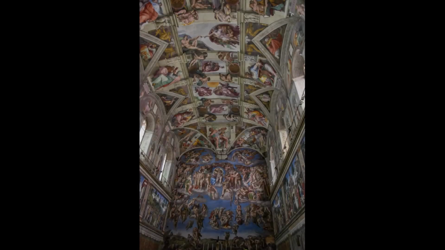We're now going to move to Italy and to the Italian Renaissance. And the artist we're going to be looking at today is Michelangelo Buonarroti, or as most people know him, just Michelangelo. The artwork that we're going to look at in the most detail is his Sistine Chapel ceiling.